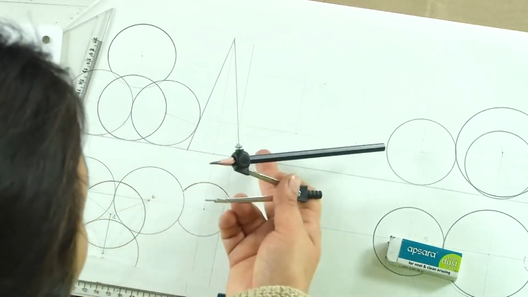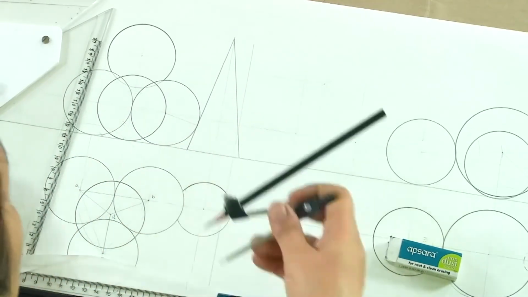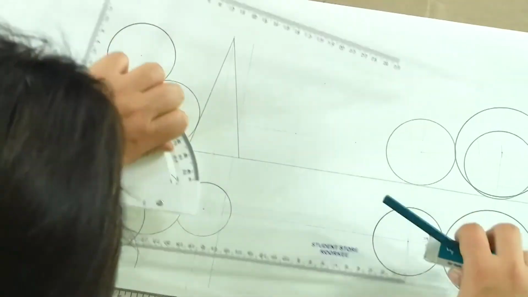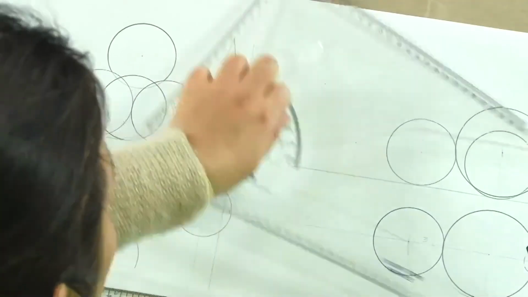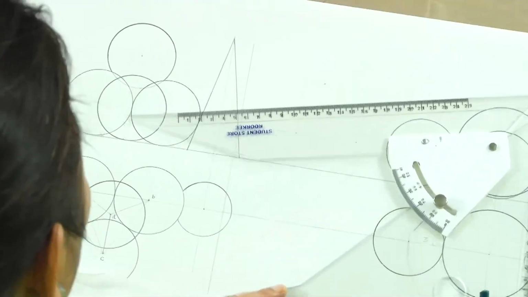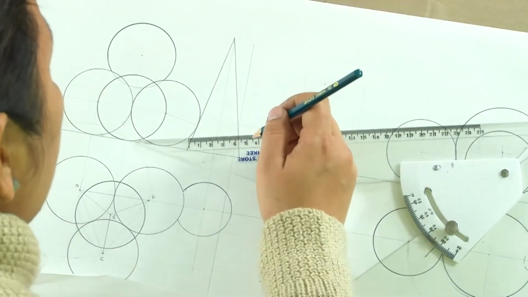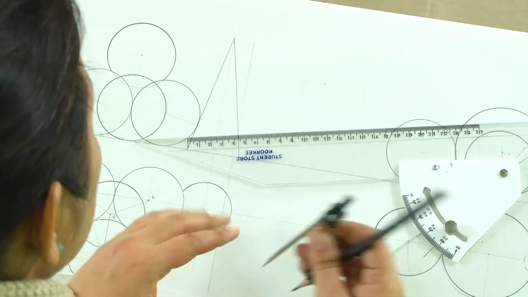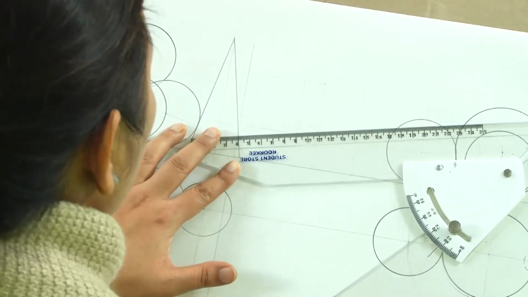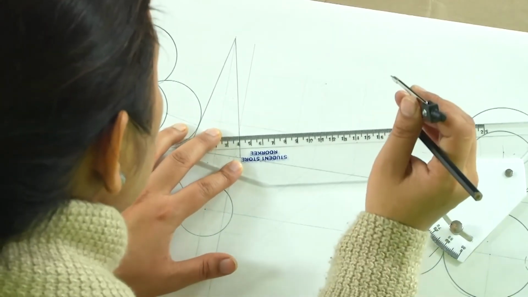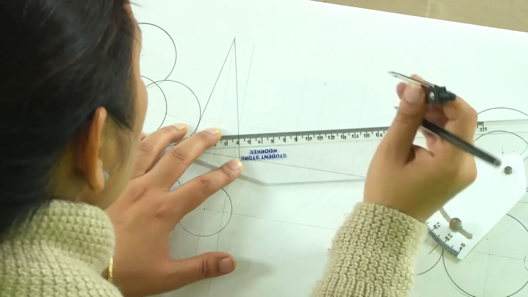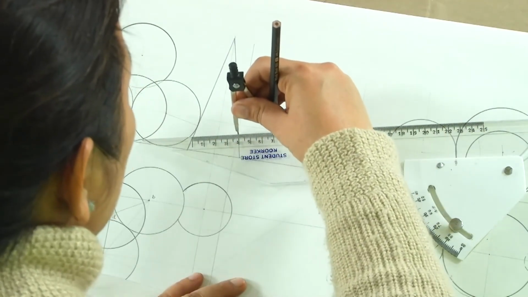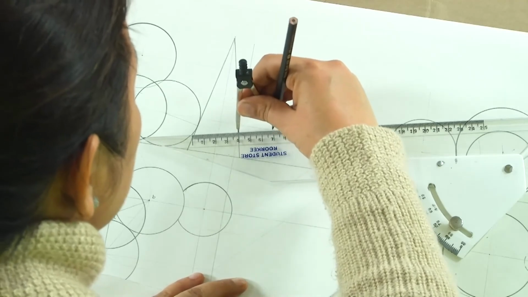So, we will make a perpendicular to this tangent. So, if we have this, then we will draw a tangent which will be perpendicular, in such a manner that we still have the same radius of sphere available to us.